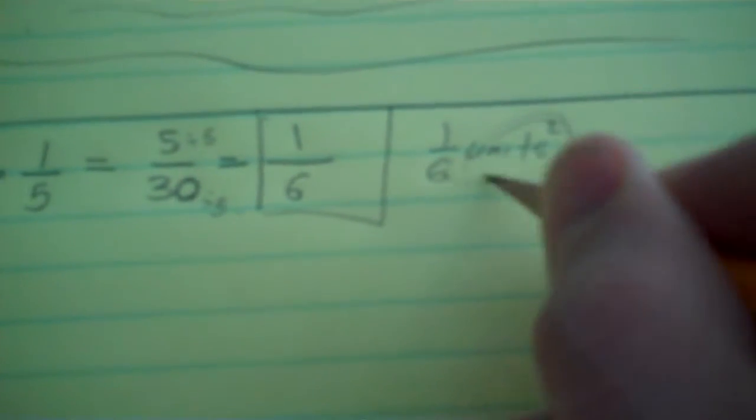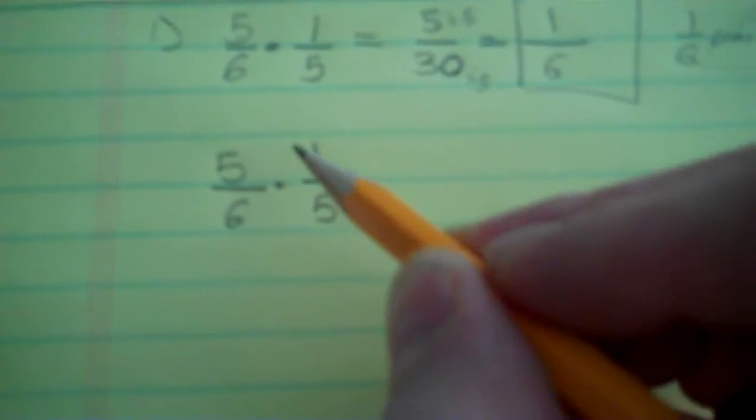We haven't really gotten to area and units yet, so if you get that wrong, I'm not really going to hold that against you. This is how I would do the problem. I have 5/6 times 1/5. A lot of people are still not using this method, and you're not simplifying in the very end, which is why you're getting a lot of things wrong.